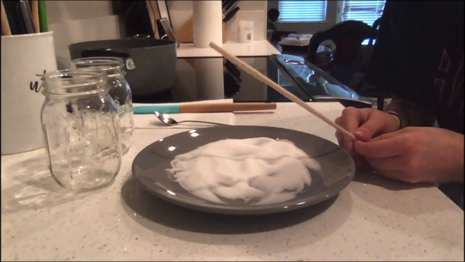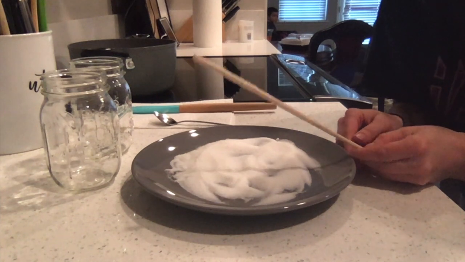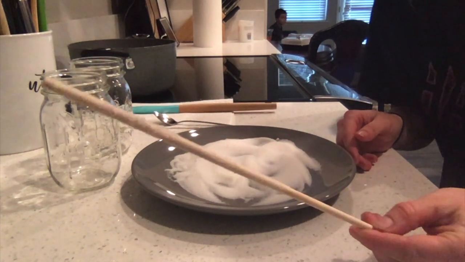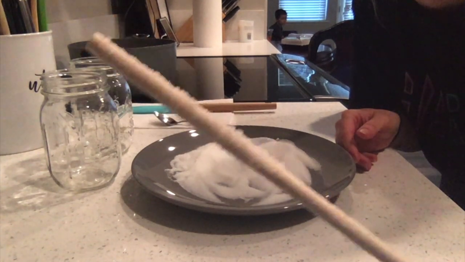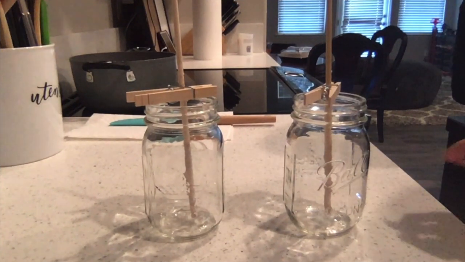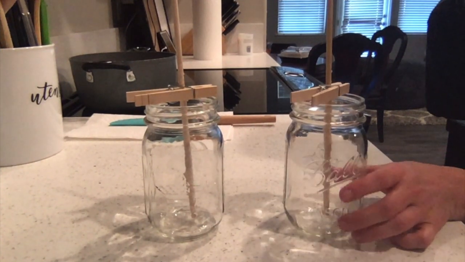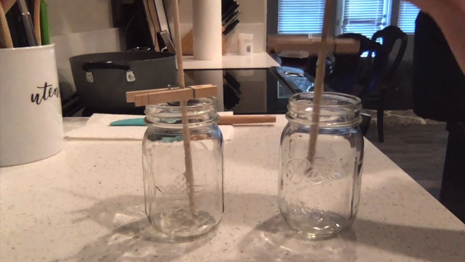While you're waiting for your solution to cool, you're going to take the wooden skewers, get them wet with some water, and put sugar around the whole skewer. This is going to start the nucleation process for the crystals. Once you add the sugar to the skewers, you're going to let them dry while you finish waiting for the solution to cool.